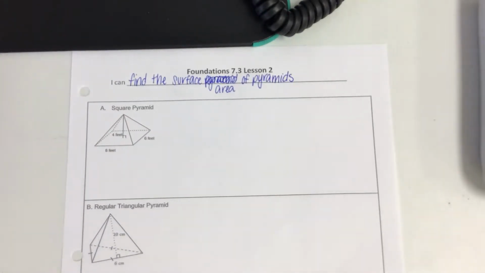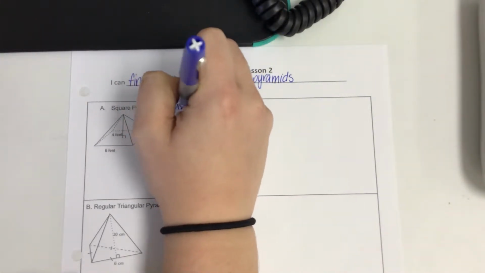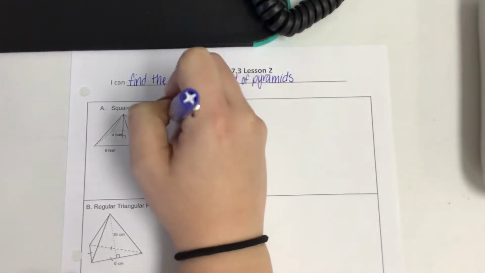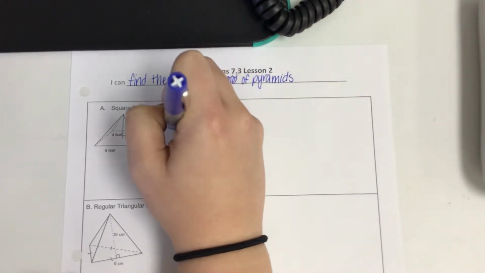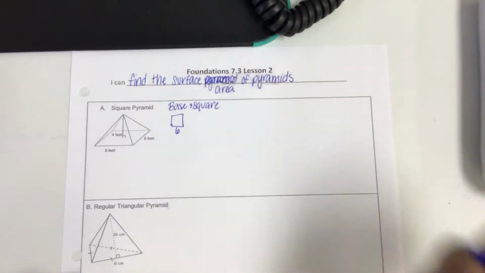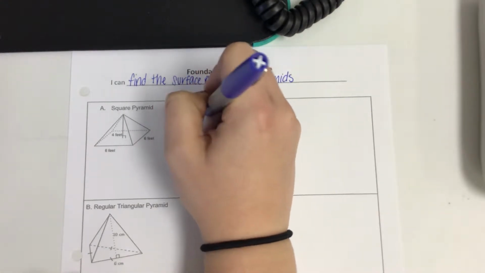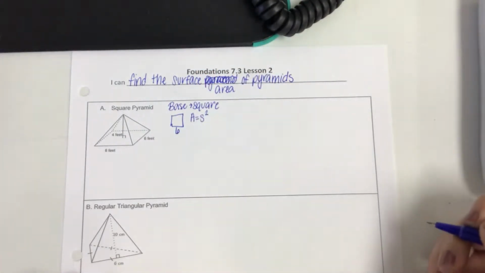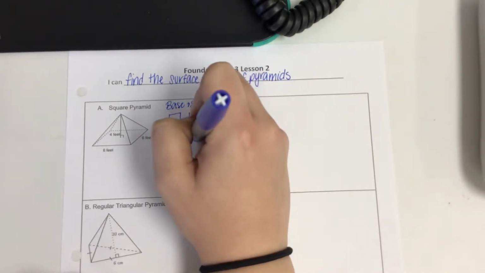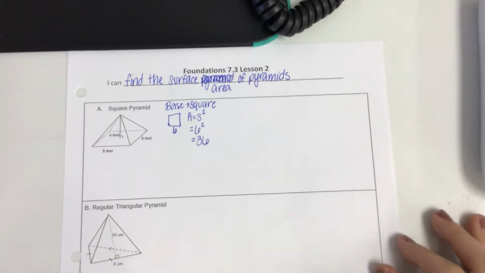So just like before, we're going to find the area of our base first, and our base in this one is a square. So I'm going to redraw my square, and my square has a side length of 6. The formula to find the area of a square is A equals S squared. So my side is 6, so I'm going to plug in 6 for S. So 6 squared is 36. There's the area of the base.